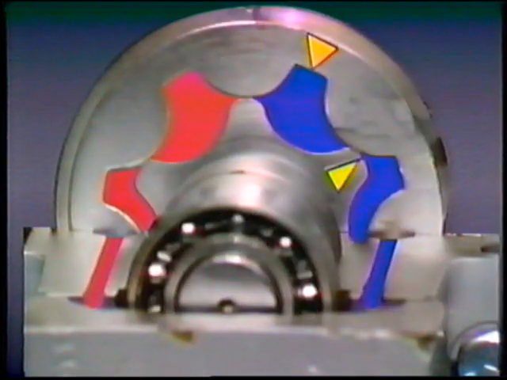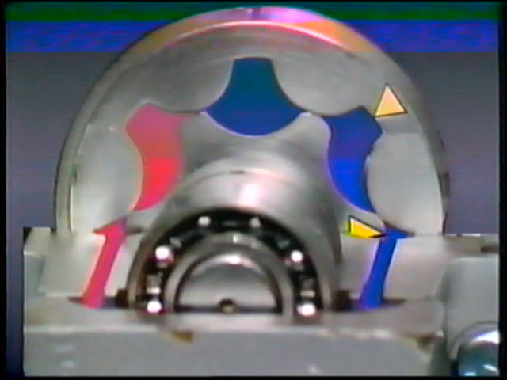The torque developed is based on how much pressure there is at the inlet port and on the size of the gears. The higher the fluid pressure, the greater the torque at the motor shaft, and the larger the teeth, the greater the displacement and the greater the torque.